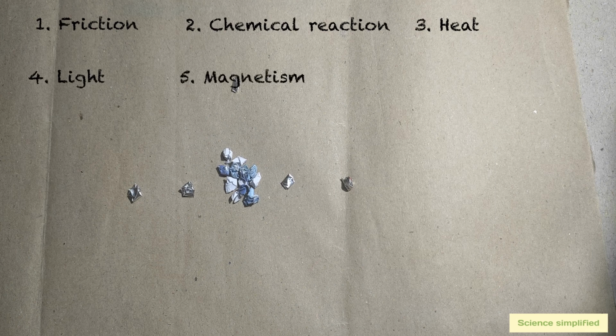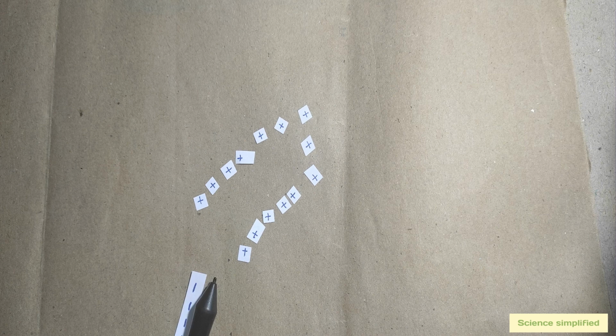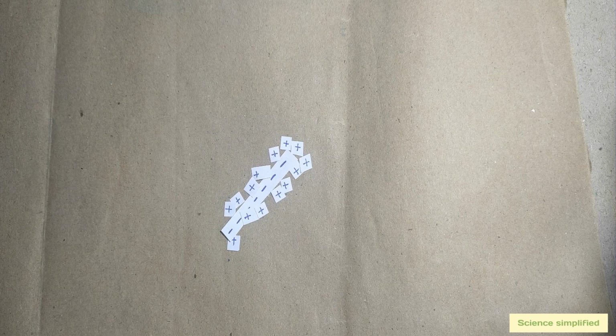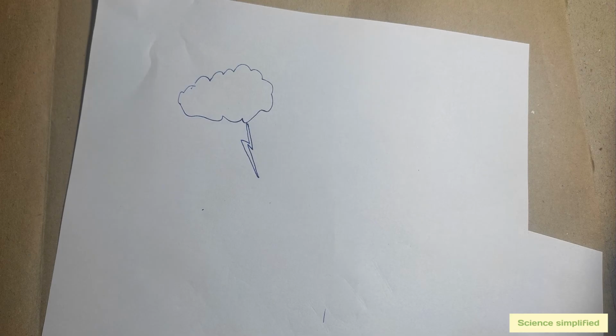We have to convert some energy into electricity. We have six kinds of energy which we can convert to electricity: heat, friction, light, magnetism, chemical reactions, and pressure. These things can release the electrons from materials, and that generates the electricity. In the case of the pen, this was the thing happening here. So this is the absolute basic fundamental of electricity.